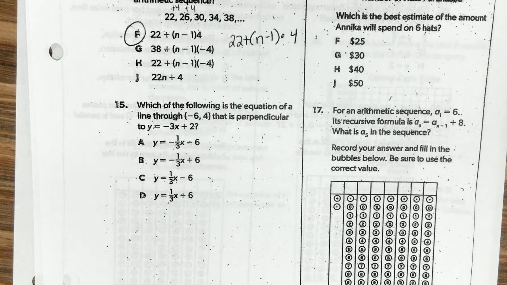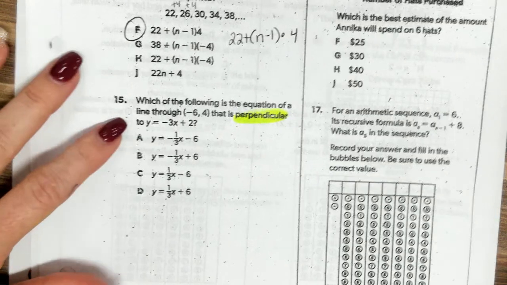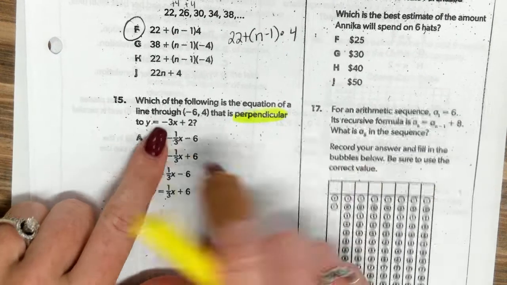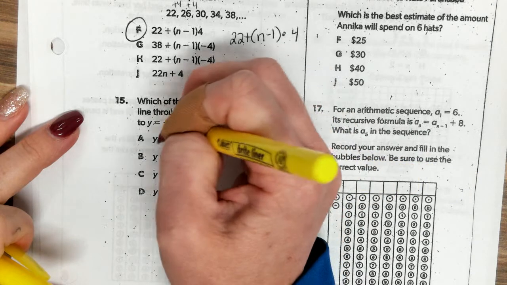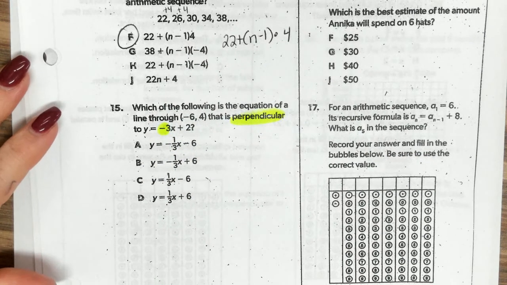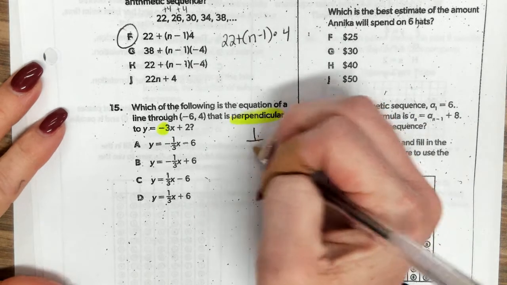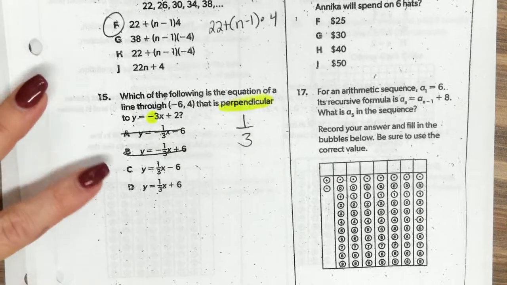Which of the following is the equation of a line that is perpendicular? So what does perpendicular mean? Opposite reciprocal slope. So where's the slope in this equation? It's -3, and I needed an opposite reciprocal. So that means +1/3. So these two are out.